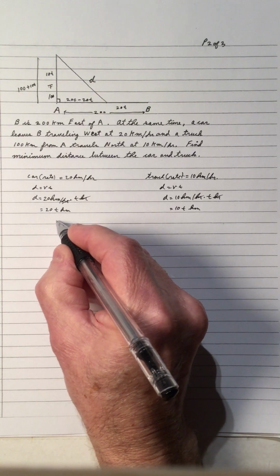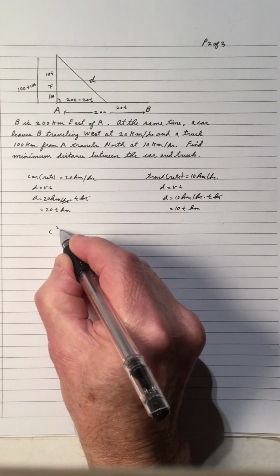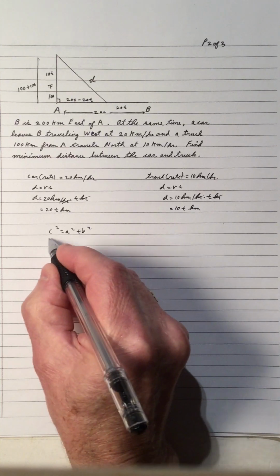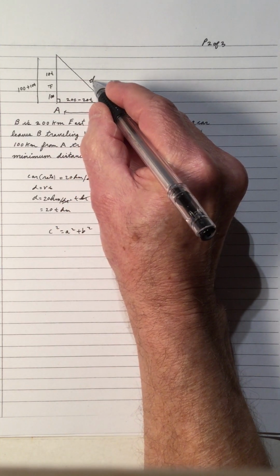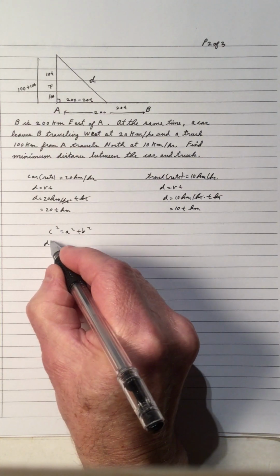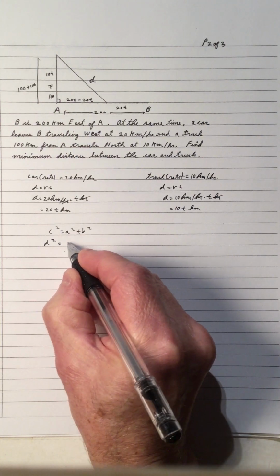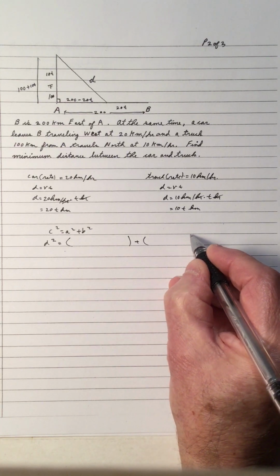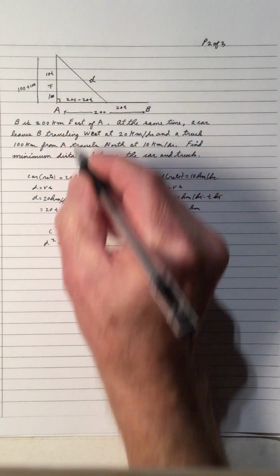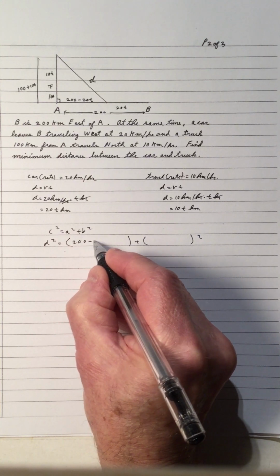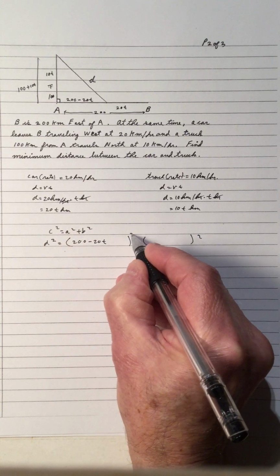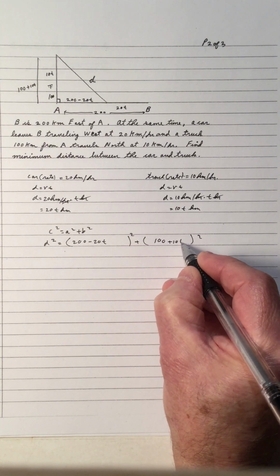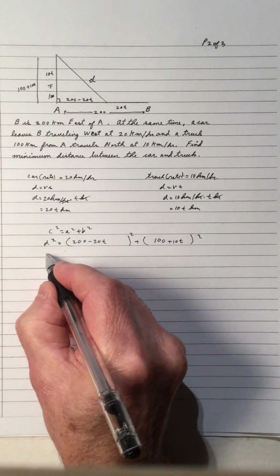So in this right triangle, c squared is a squared plus b squared. C is the hypotenuse, opposite the right angle, so d squared is equal to, and we can take either one of these to be a or b, it makes no difference, 200 minus 20t squared plus 100 plus 10t squared. We simplify this.